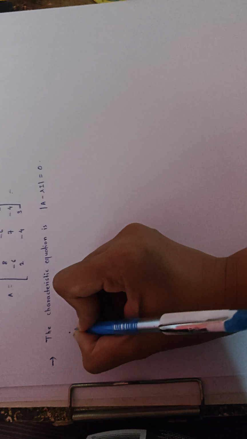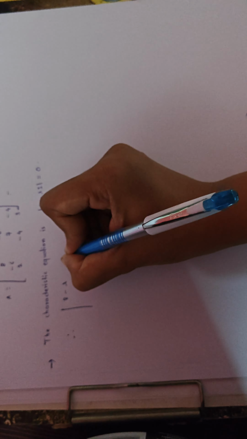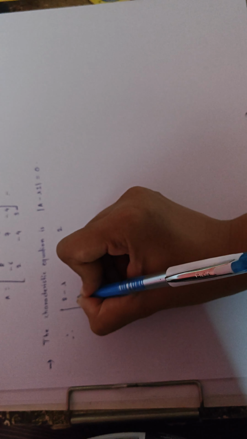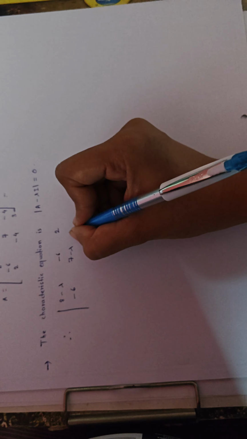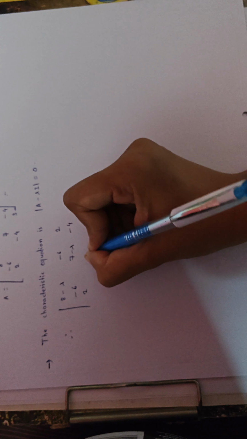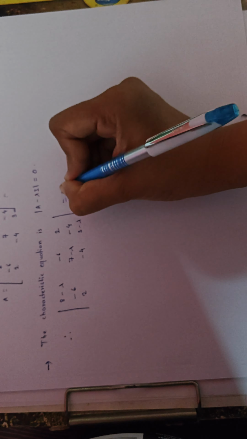So here, A minus lambda I matrix will be [8 minus lambda, minus 6, 2; minus 6, 7 minus lambda, minus 4; 2, minus 4, 3 minus lambda], where I is nothing but the identity matrix, and its determinant is equal to 0.